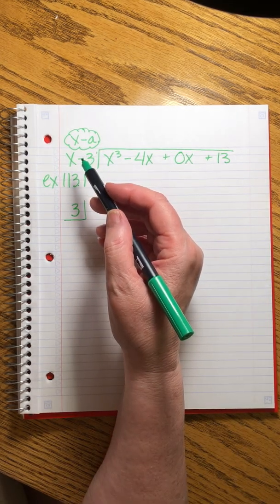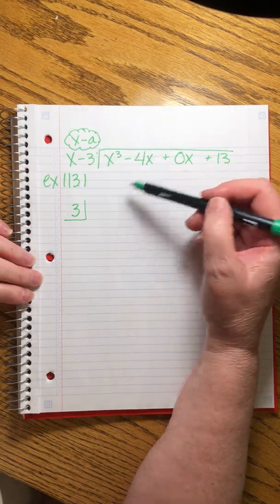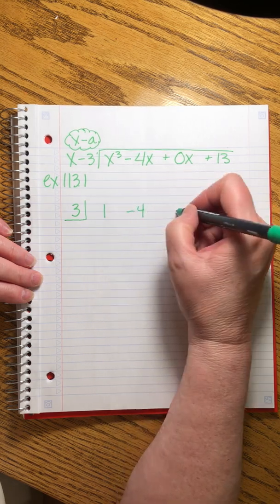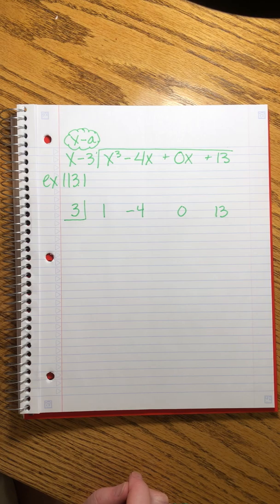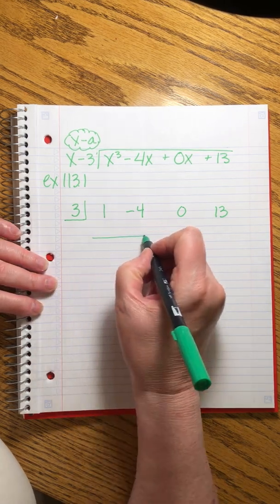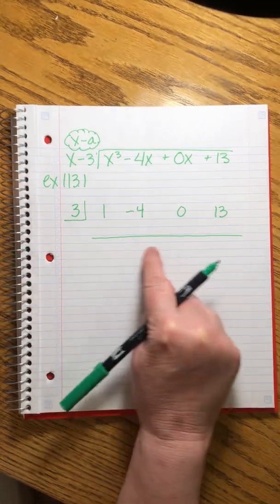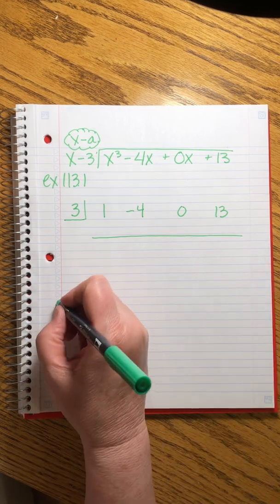Whoa, trippy, right? Now what I'm going to do is instead of writing all of this, I'm just going to copy the coefficients and the signs down. So that's 1, minus 4, 0, and 13. So far, so good. Then I'm going to draw a line, leaving myself some workspace in here, but I'm going to be doing some calculating, and then my new answers will be down here. Here are the steps.